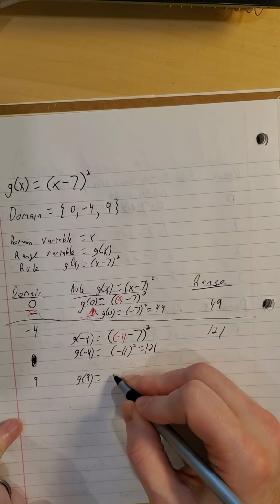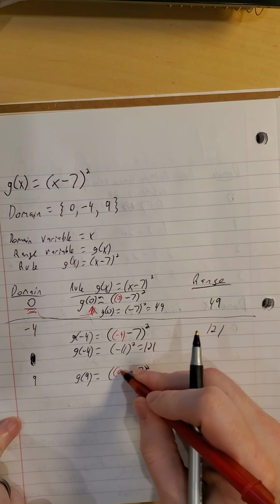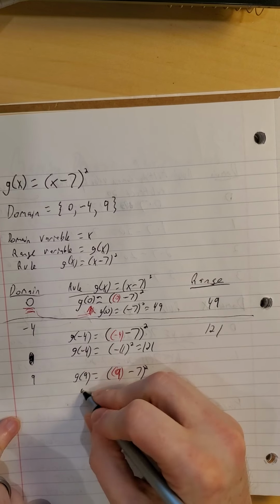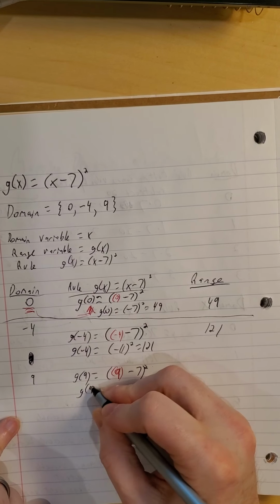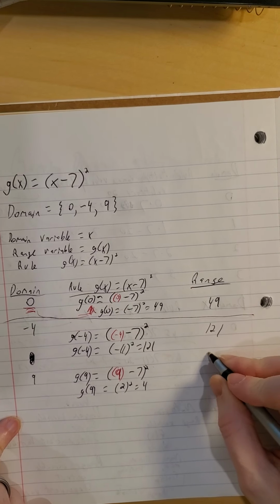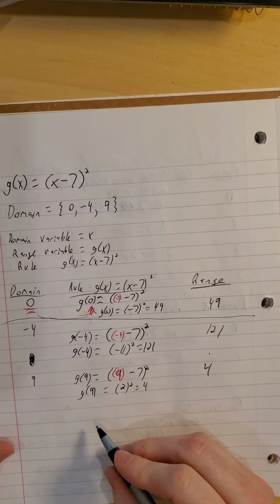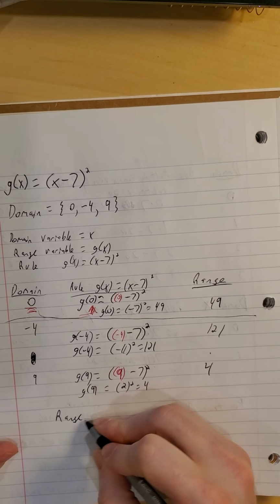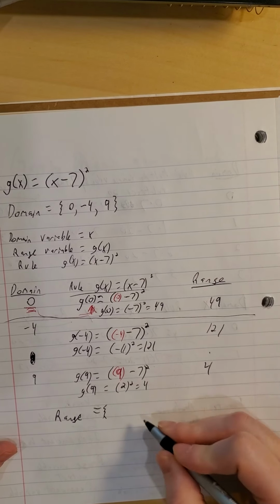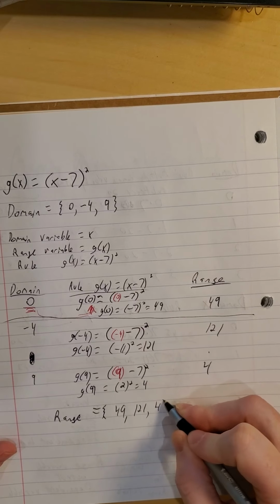g of 9, something minus 7 quantity squared. This time our something is a 9. So g of 9 is 2 squared, which is 4. So I have an output value of 4. So our range for this problem, we would have 49, 121, and 4.